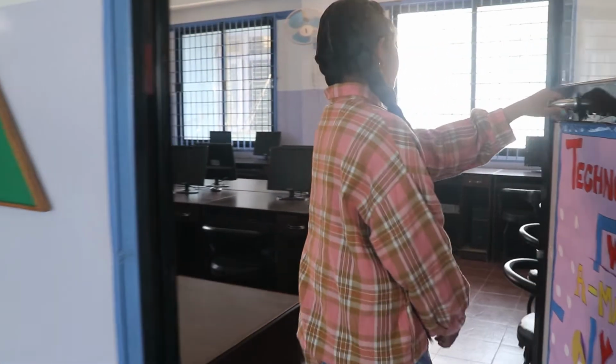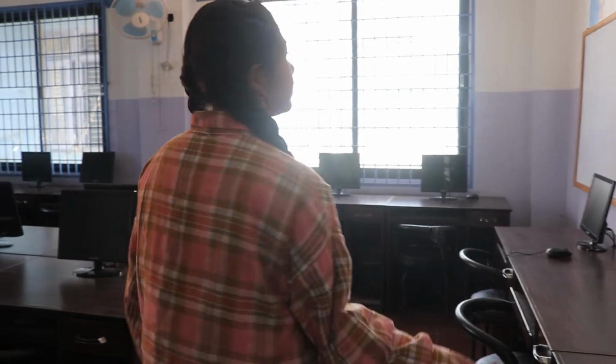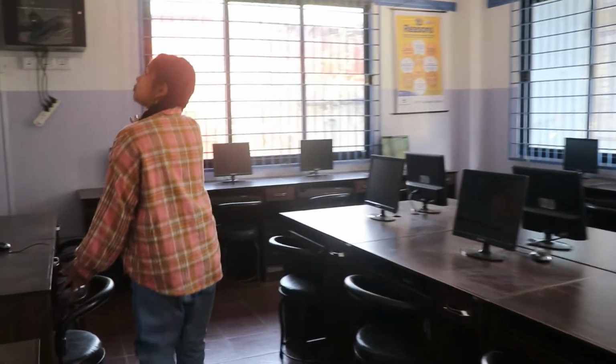Let's see the inside. Inside, first what we see are all of the computers. There are many computers, so all of our students can research about a lot of things such as books, about the world, and etc. We can see a lot of posters here as well.